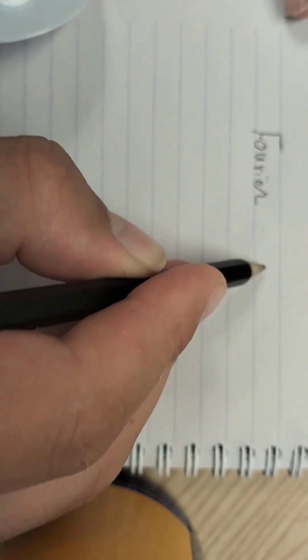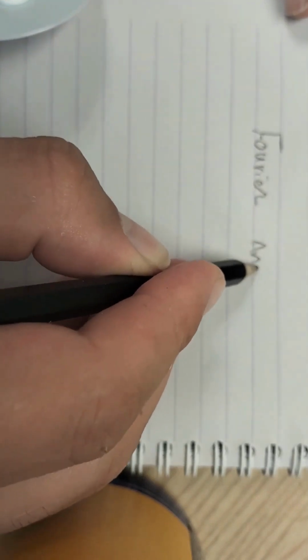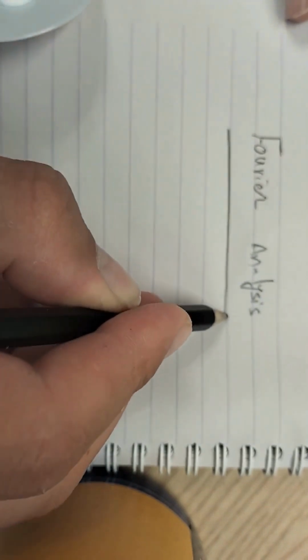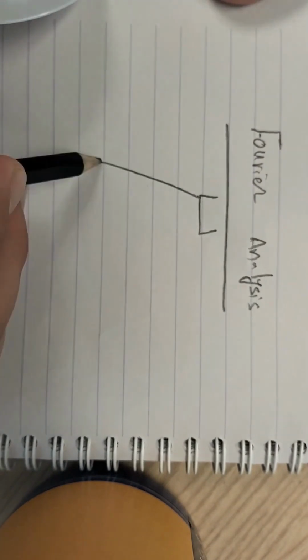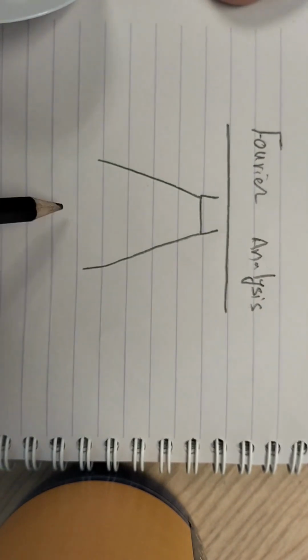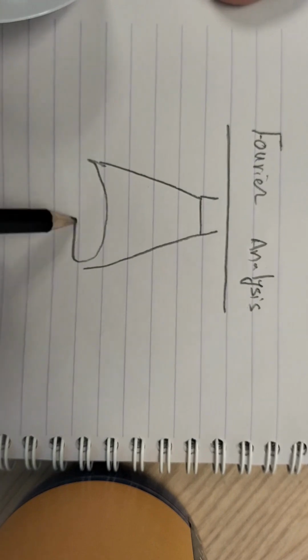I want to explain to you Fourier analysis and what its role is exactly. The main idea is that I have the X-ray tube positioned in the X-ray setup, and there is a patient below it.